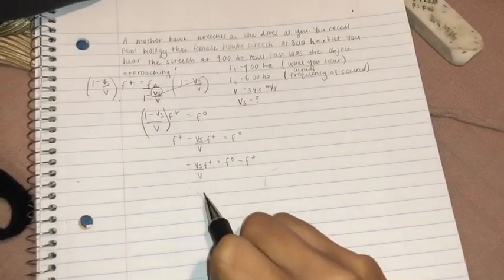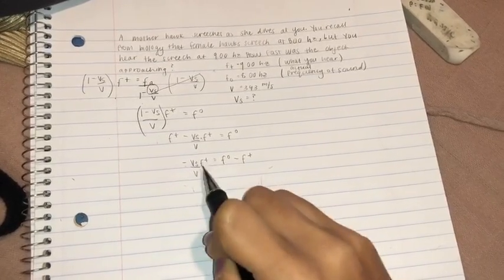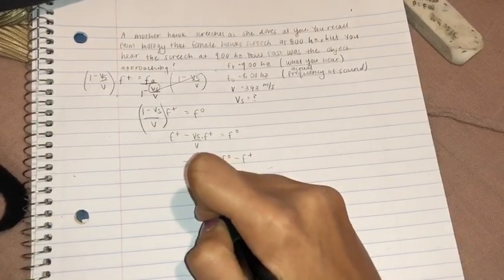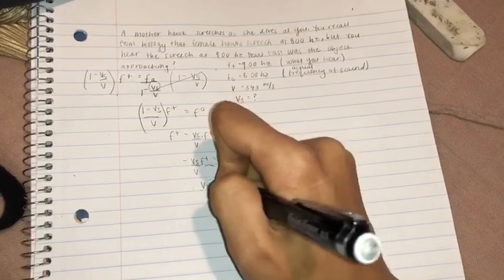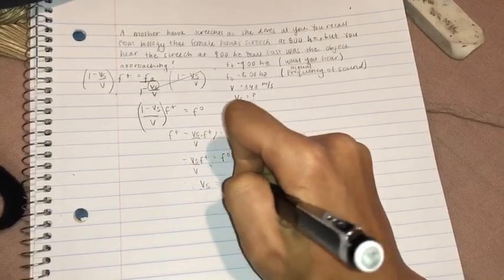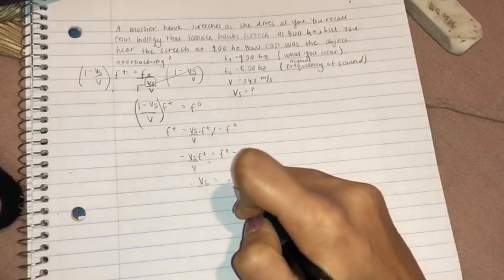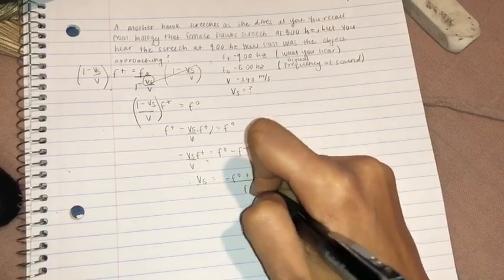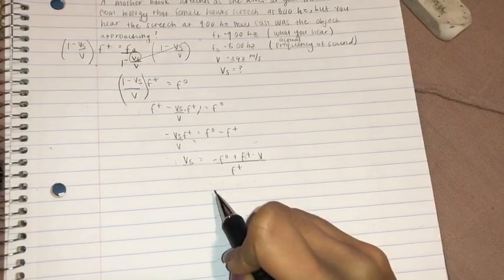And then from here, I'm going to multiply by V, divide by F plus, and then multiply it by -1 so that the Vs will be positive. So this is our final equation for Vs.